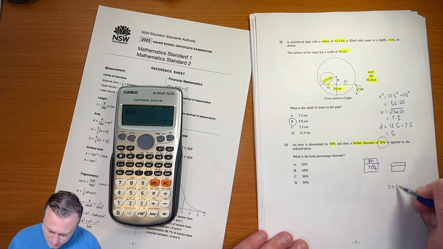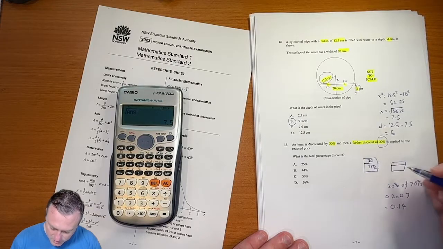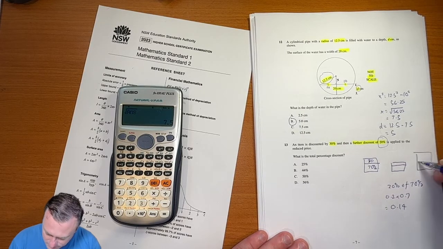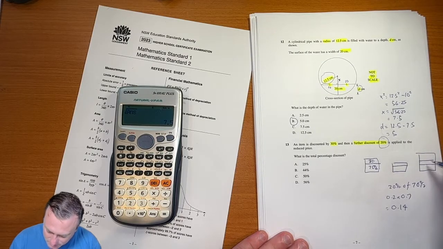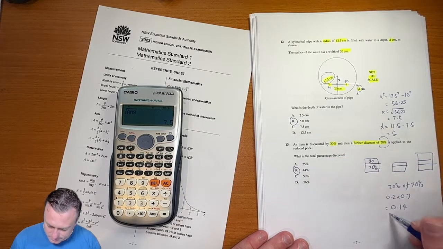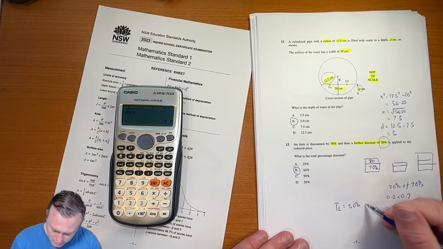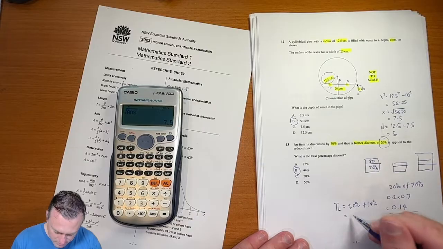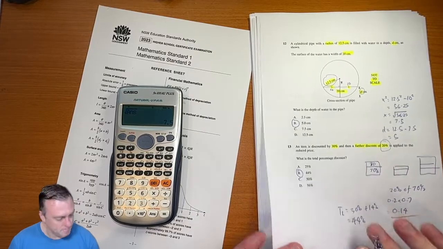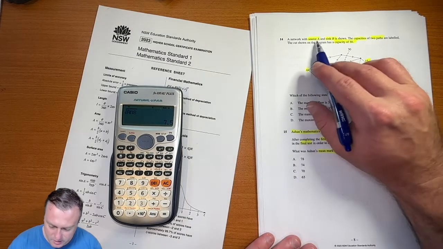So let's go 20% of 70%, which is basically 0.2 times 0.7, which will equal 0.14. So then in total, hopefully you can see that you've lost the 30% and then the 14% on top of it. So that would give you 44% reduction. So you've lost 30%. So the total loss is equal to 30% plus the 14%, which equals 44%.